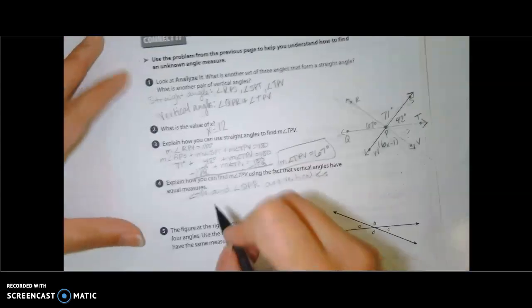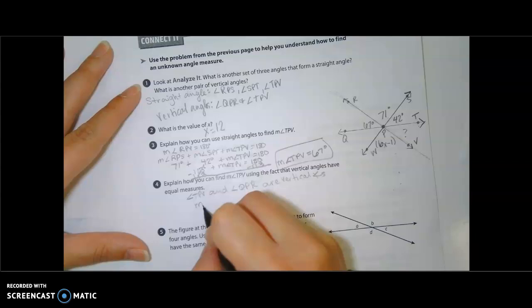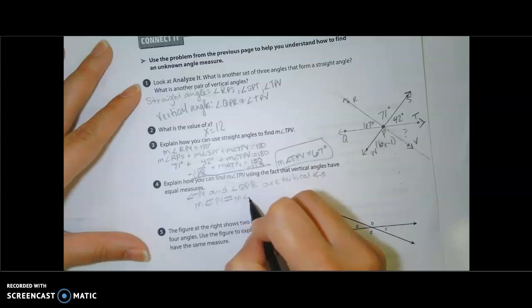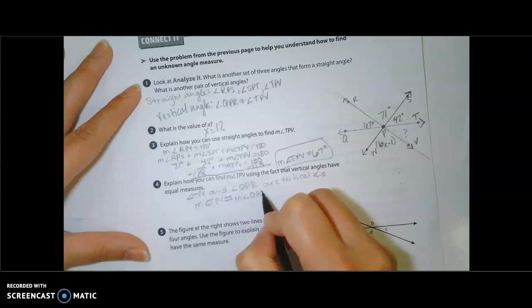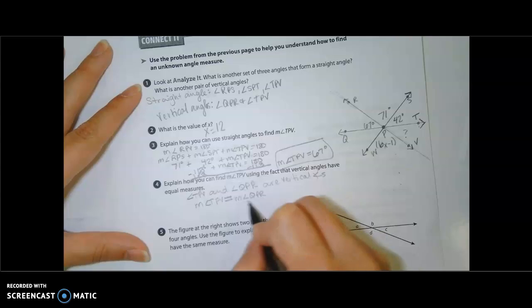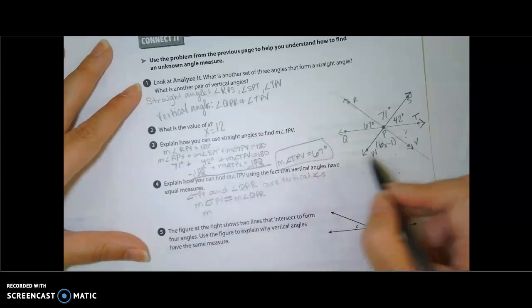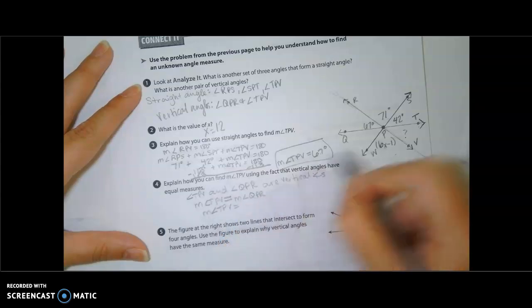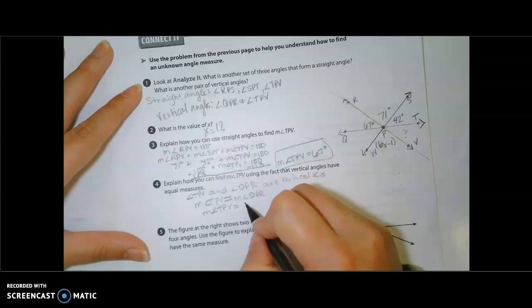Because they're vertical angles, the measure of angle TPV equals the measure of angle QPR. And I don't know this one. We're ignoring the fact that we just found it here. I know that the measure of angle TPV is going to equal QPR is 67 degrees.